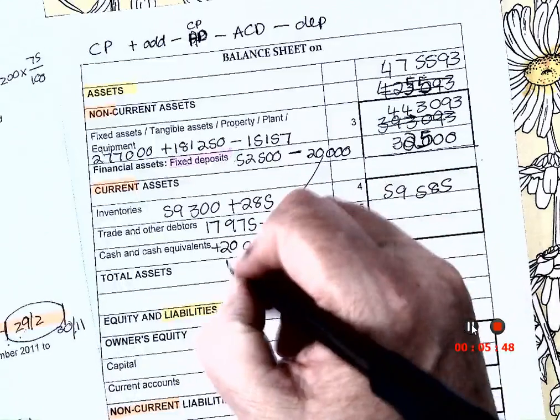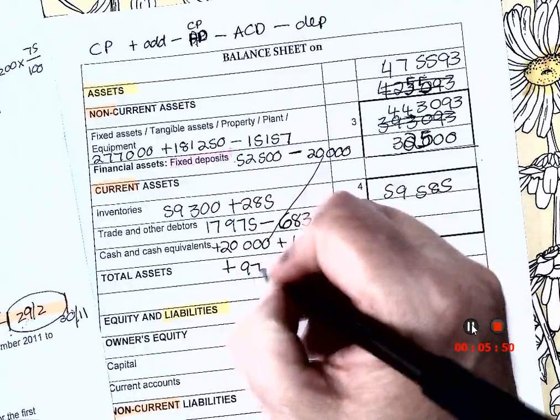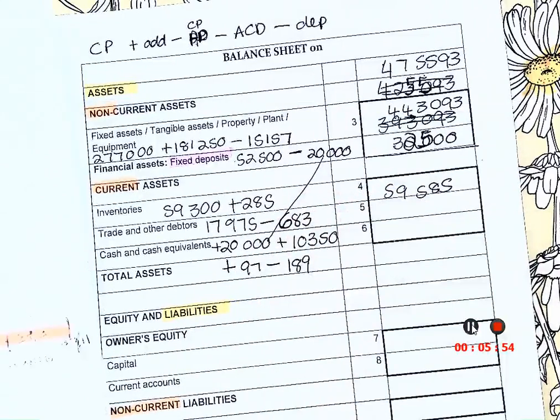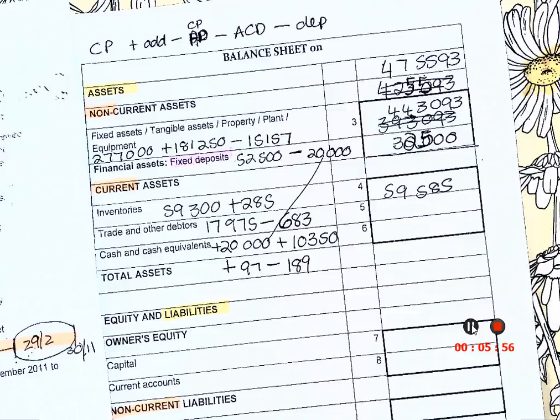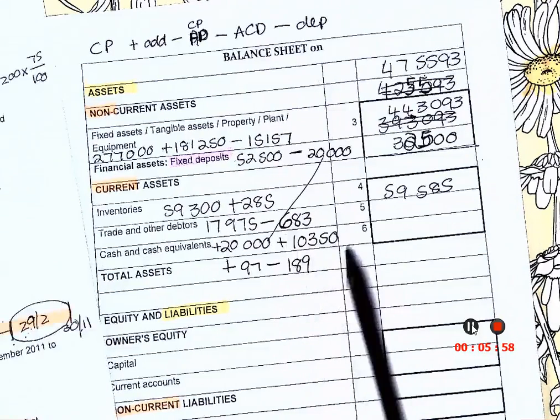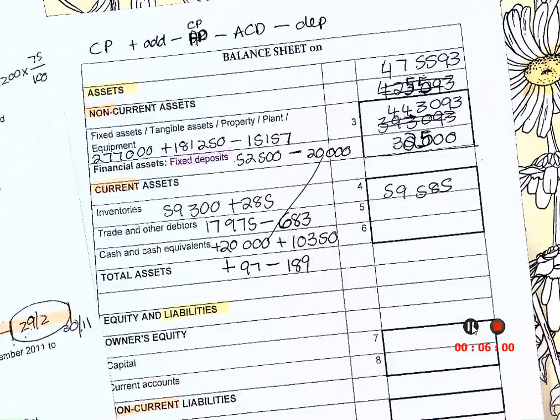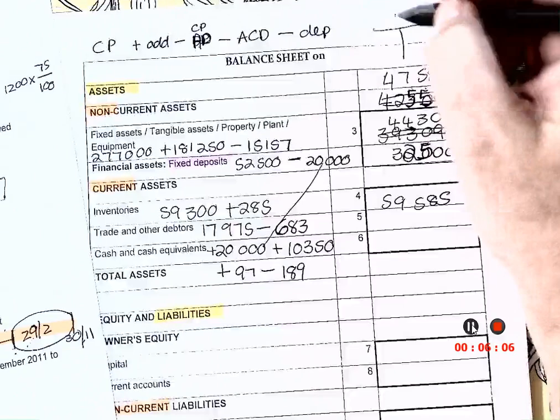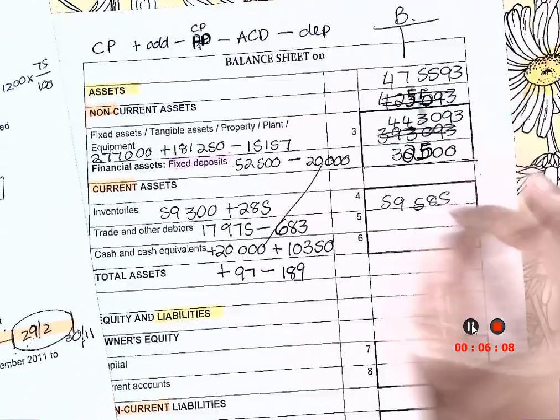And the credit will make my bank more, and the debit will make my bank less. Can you see I did something very dangerous? I left doing all the adjustments in here. With bank you must be careful. I actually would advise you to draw a T for bank at the top, because bank can jump.